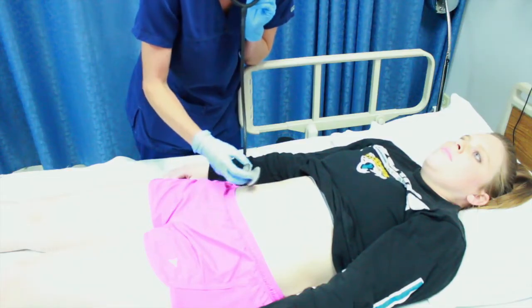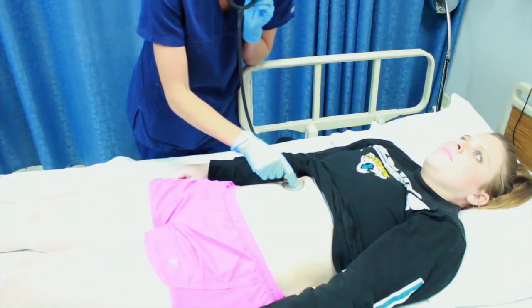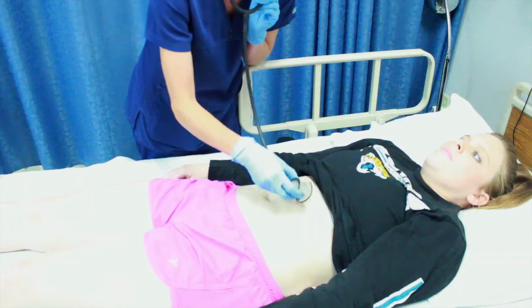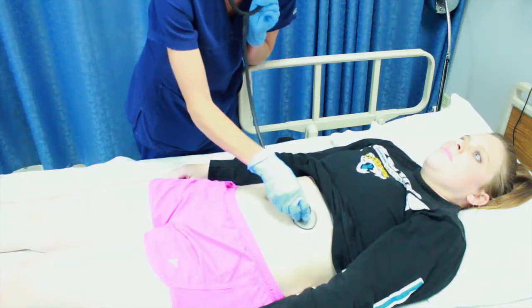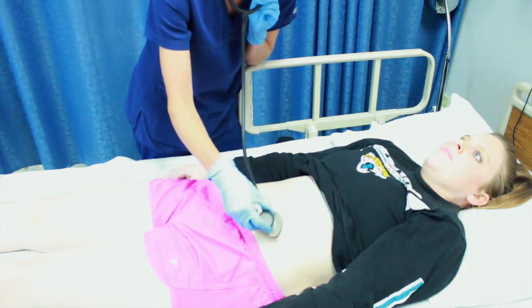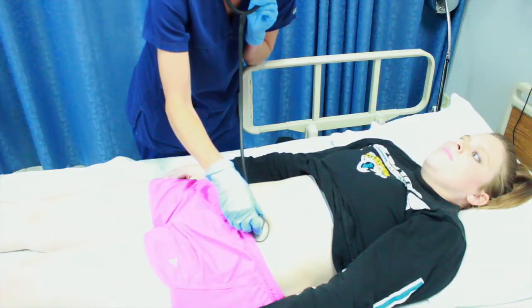She has very active bowel sounds, so I'm going to move up clockwise until I hear them, and then move. And finally on the left lower. Very good.